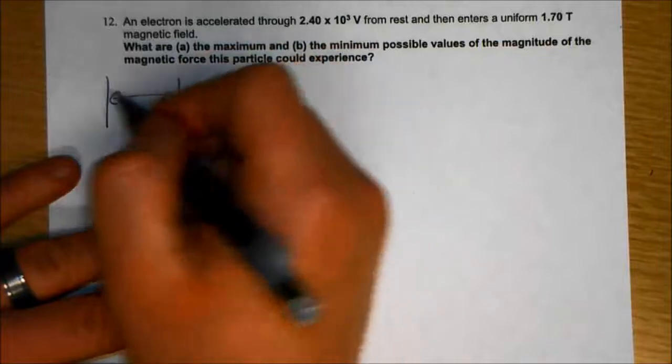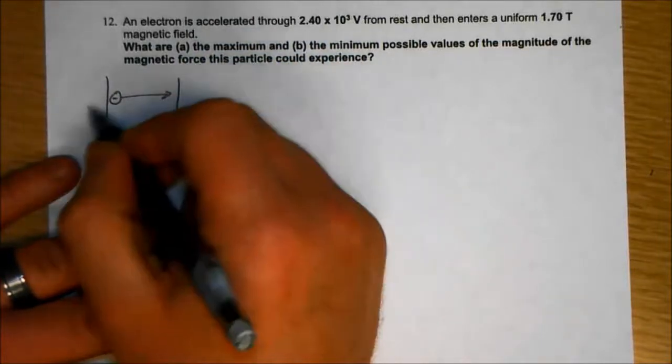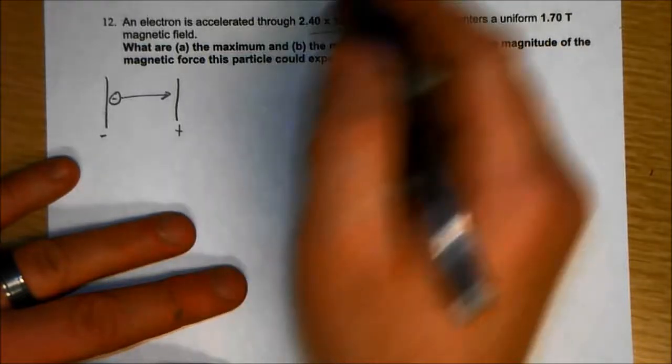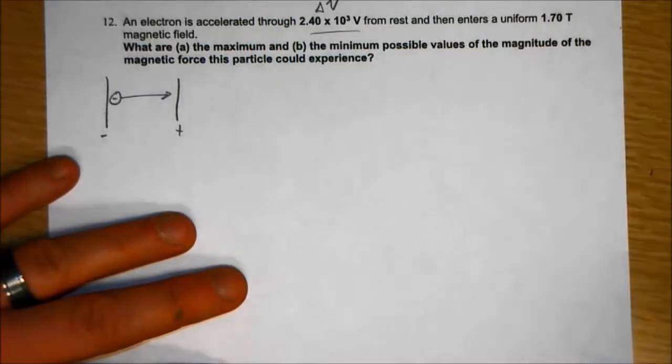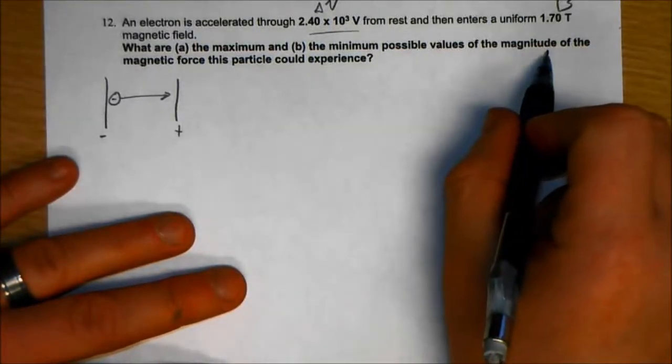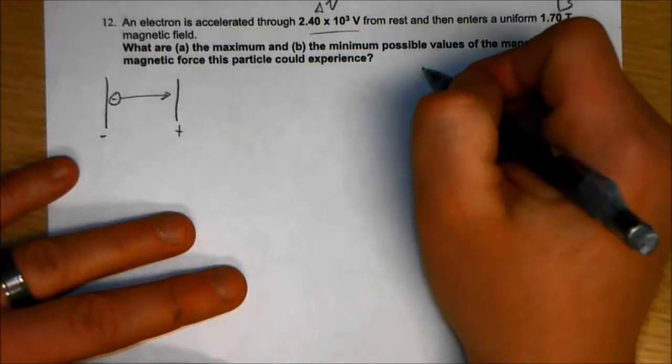So if we're just drawing this up, we'd say that's the negative side and that's the positive side because we're accelerating an electron. We have the voltage, this is delta V, and we have the magnetic field. Okay, so what are the maximum and minimum possible values of the magnitude of the magnetic force?